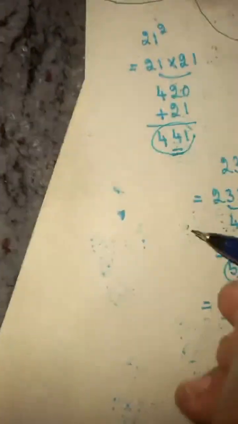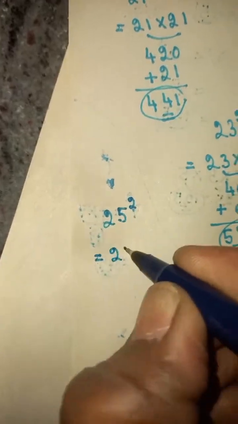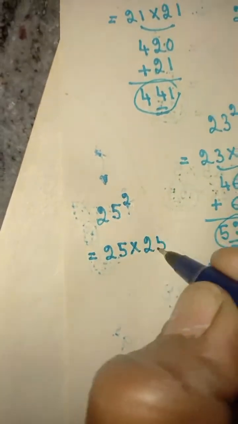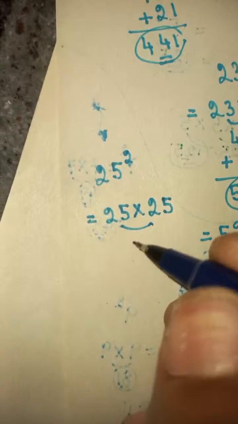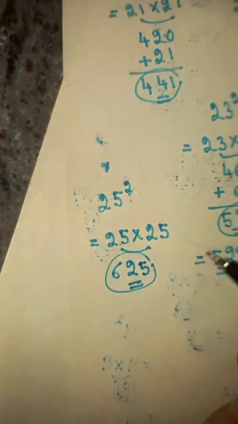Let's write what is 25 square. 25 square is nothing but 25 times of 25. 25 times of 25 is going to become 625. That is the value of 25 square.